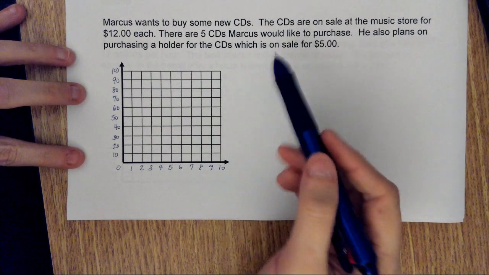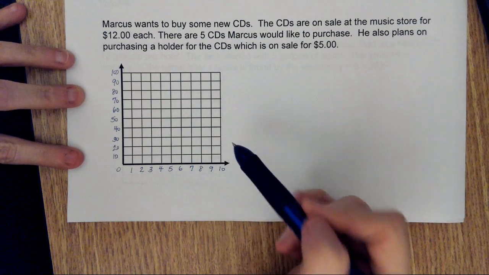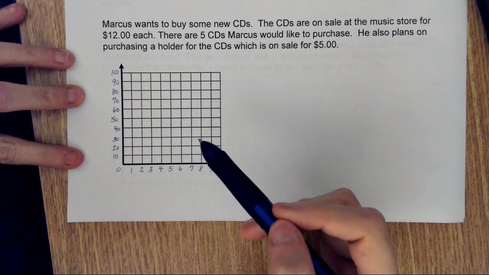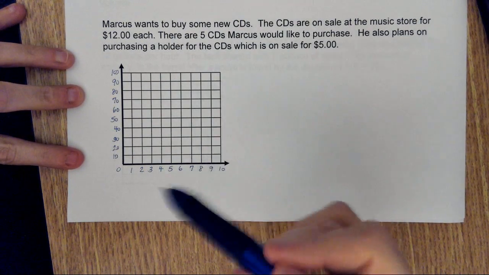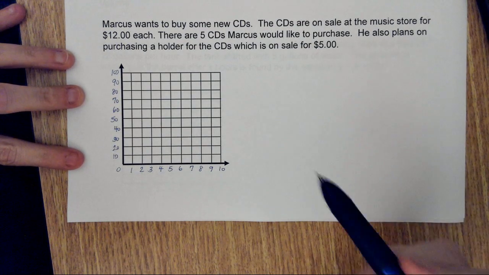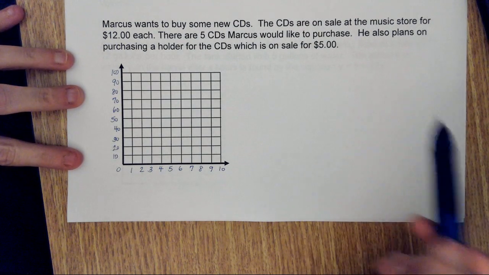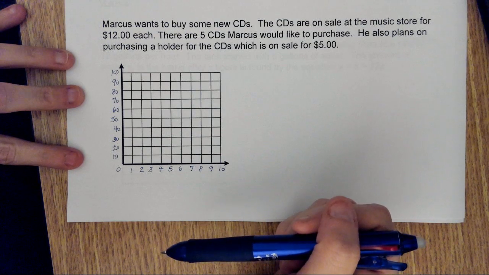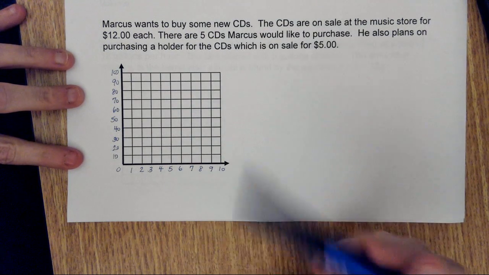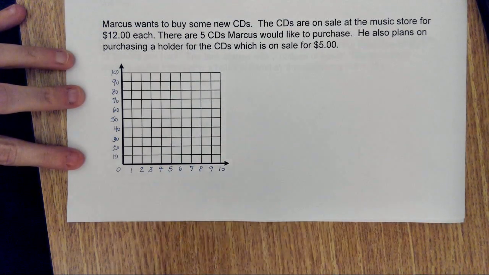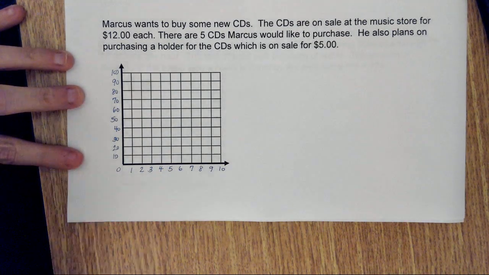This is an example, and we will actually use this same example tomorrow when we talk about domain and range, which is our reasonable list of values. So in this case, Marcus wants to buy some new CDs. The CDs are on sale at the store for $12 each. There are 5 CDs Marcus would like to purchase. He also plans on purchasing a holder for the CDs, which is on sale for $5.